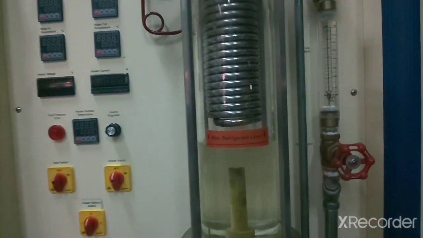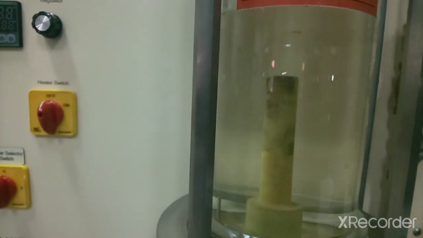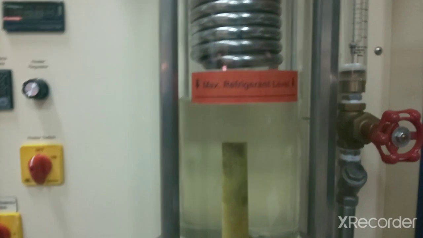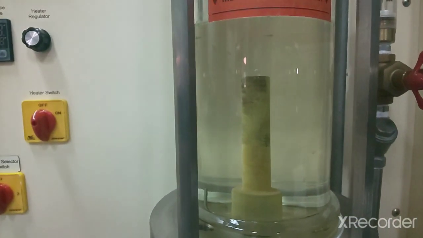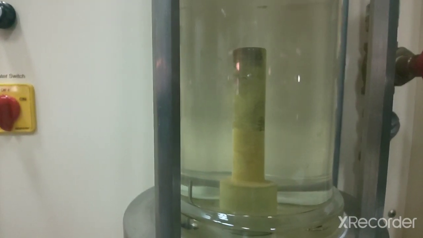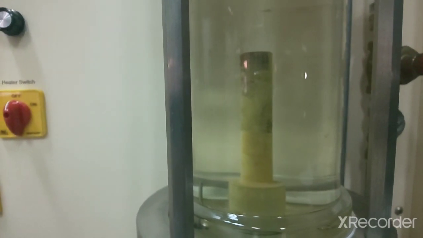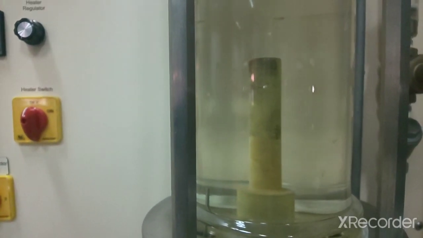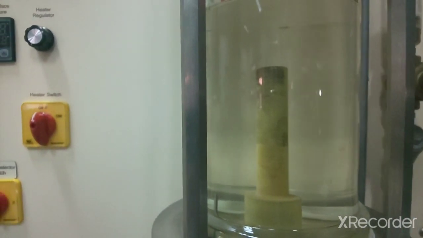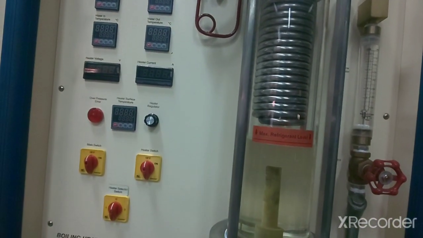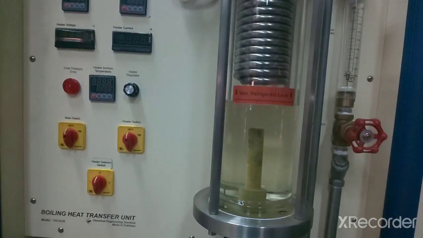Now, where is the heater located? Basically, inside this refrigerant, you can see this bar, which is colored yellow right now, but it is made of stainless steel. This is the boiling surface. It has different dimensions at the bottom and the upper part. The lower part has a dimension of, I think, 30 mm in diameter and 30 mm in height, while the upper part is 15 millimeters in diameter and 89 millimeters in height. We will be using these dimensions to calculate the heat flux.